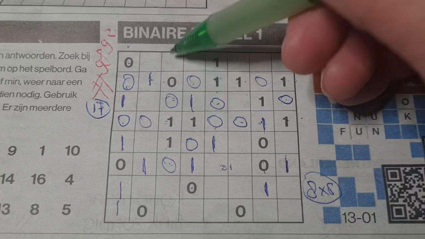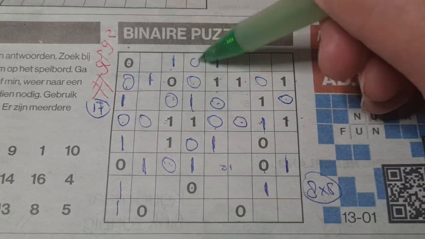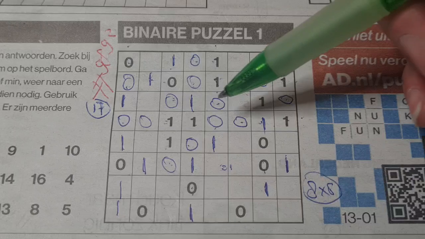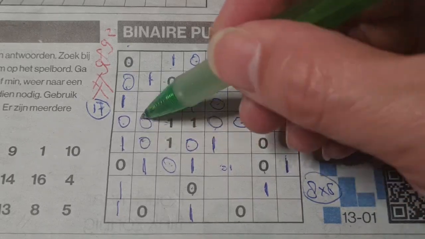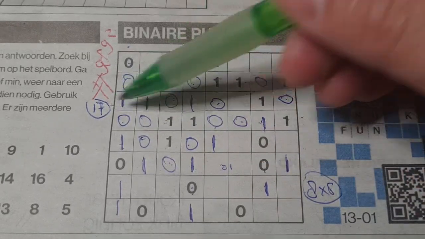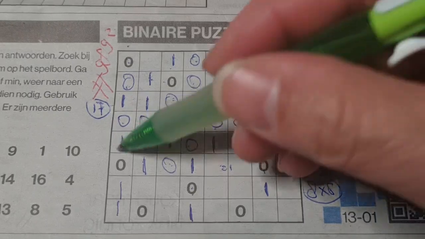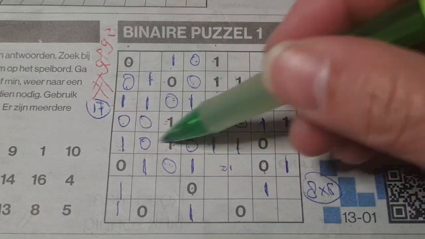Double O's, here one, there one. Between the ones comes an O. 4 O's we have here, so the rest are ones. Between the ones comes an O. Double O's, here one, there one. 4 ones we have here, so the rest are O's. Double O's, here one, there one. 4 ones we have here, so the rest are O's.